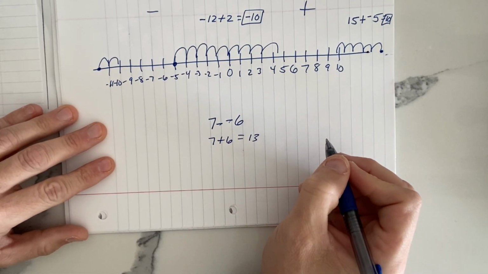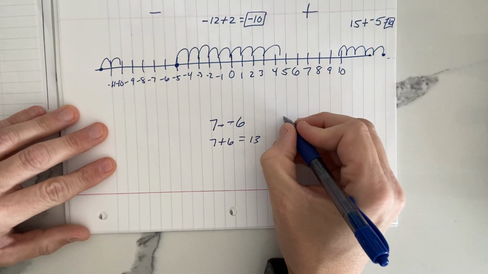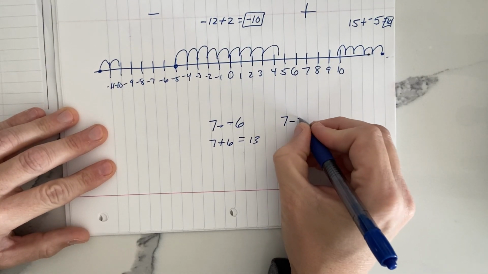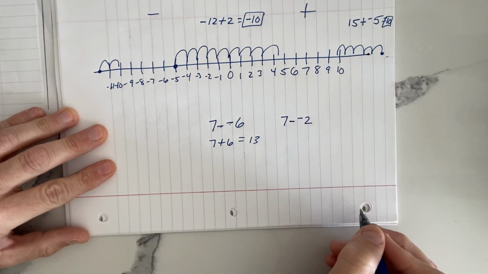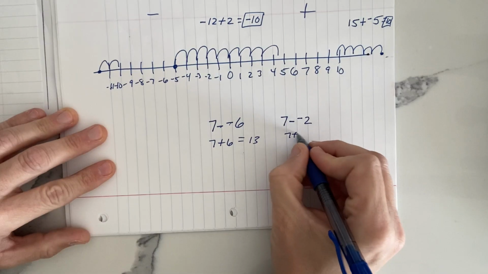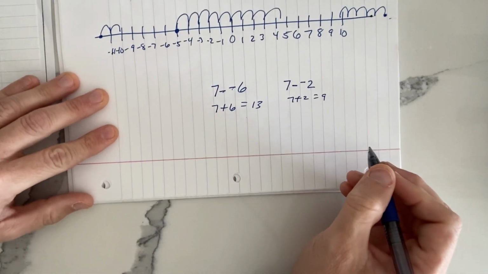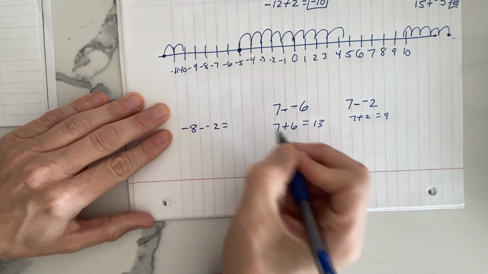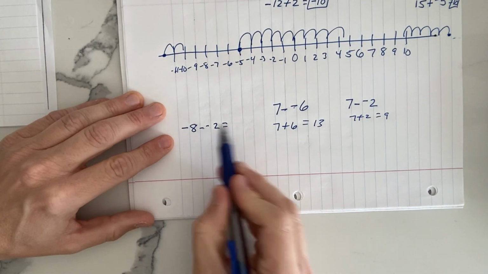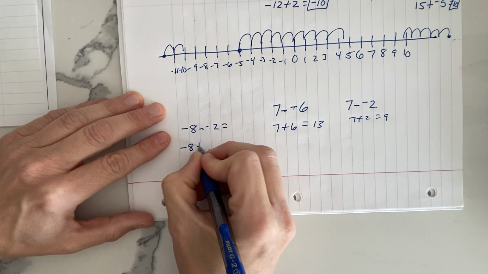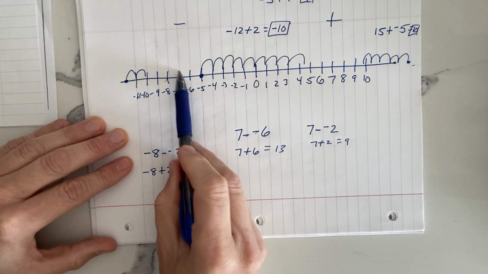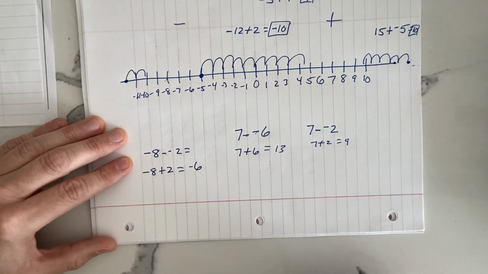Okay? So if I had this, right? Okay, 7 plus 6 is 13. Check this out now. What happens if I had this? So you have two negatives next to each other, so it'd be a -8 plus 2. So you'd start at -8 and hop 2 places, so it'd be a -6, huh?